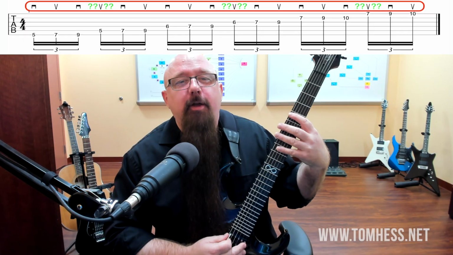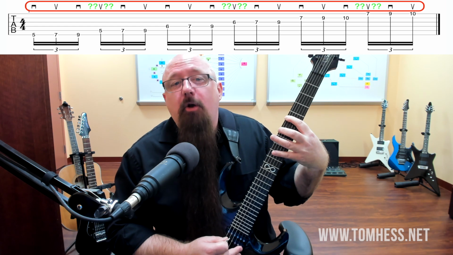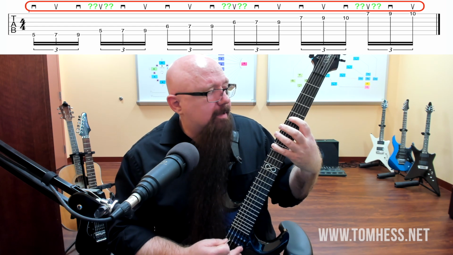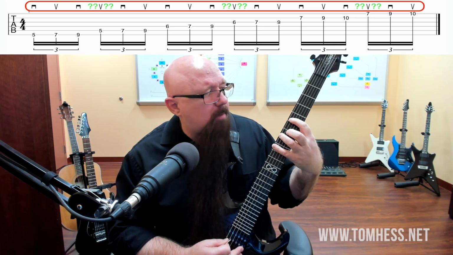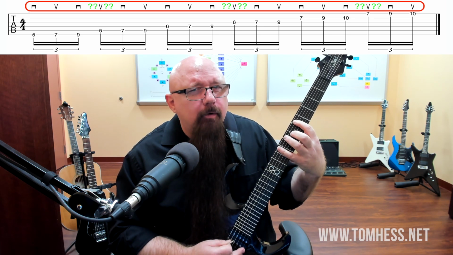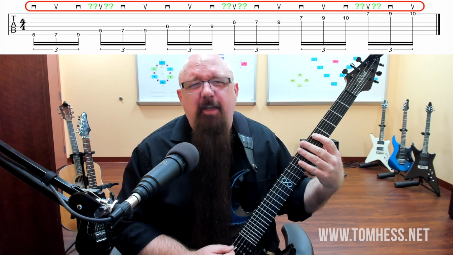Let's say we've got a scale here. We've got down. We'll start with the downstroke, then up, then down. Now we're going to move from string 6 to string 5, and we're going to jump over string 5, slam on the brakes, and come back with an upstroke. How does that feel natural?